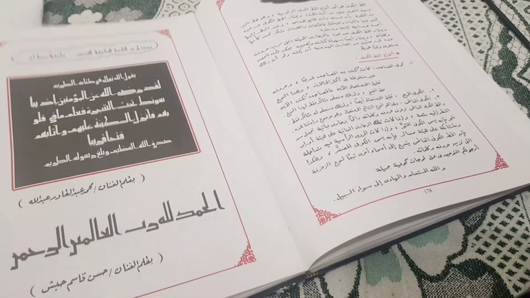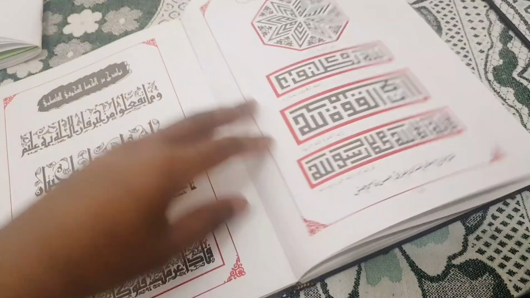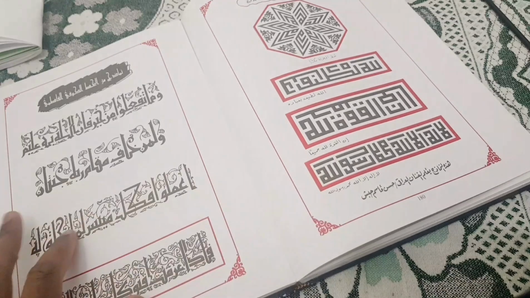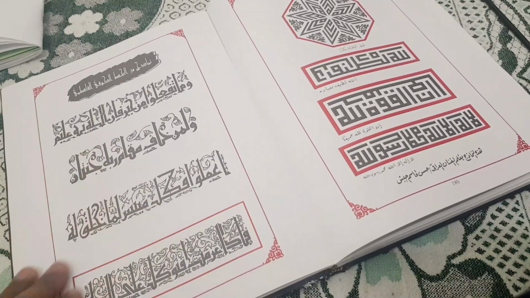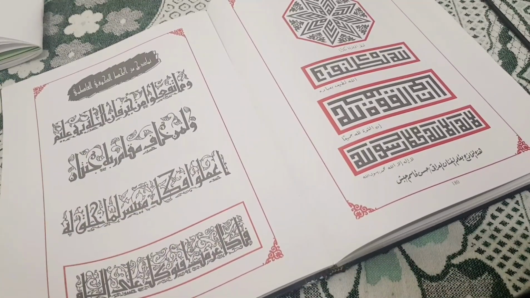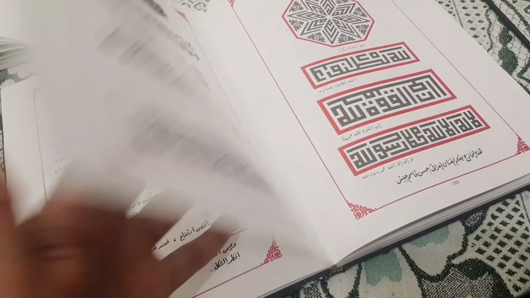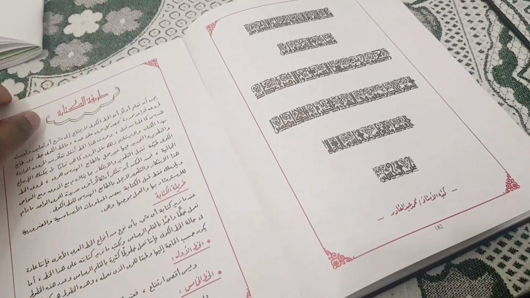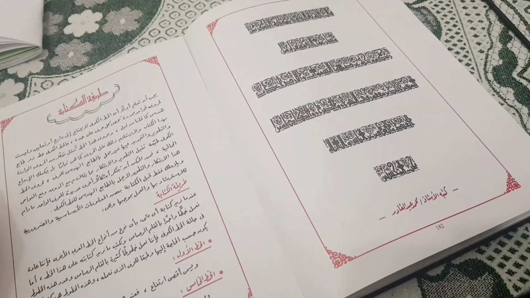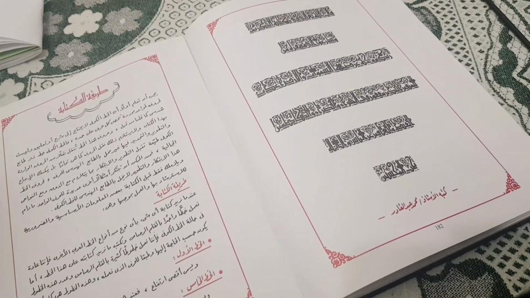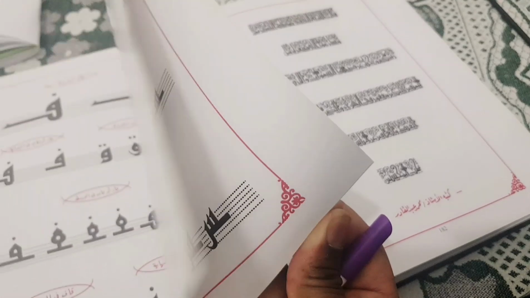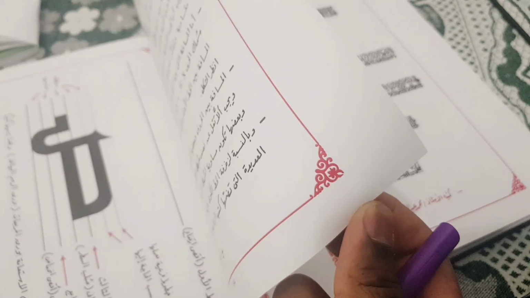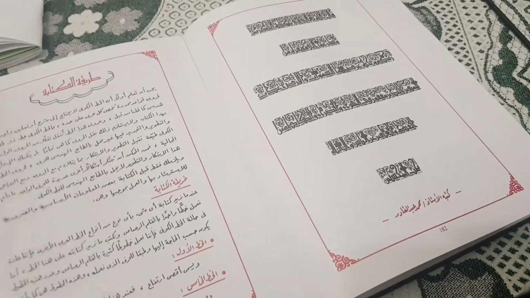Although khat al-Kufi has different variations. All of this are khat al-Kufi. These are all variants of khat al-Kufi, the calligraphy style known as al-Kufi. Okay, so he goes through the chapter in similar fashion, speaking about how the letters are written in the beginning, middle, end, individually, and so on.